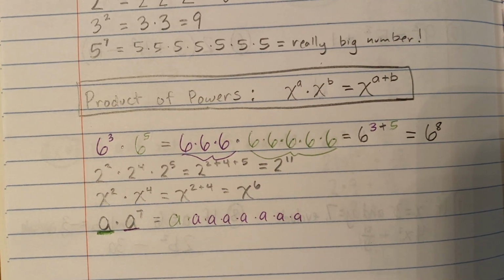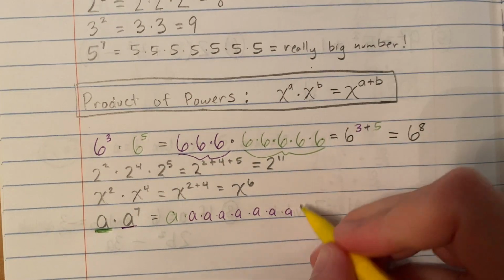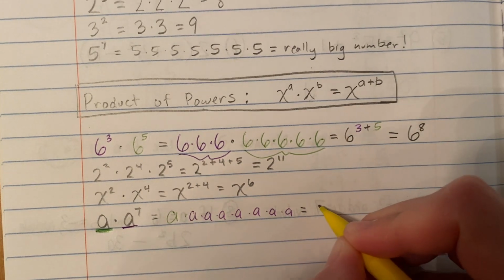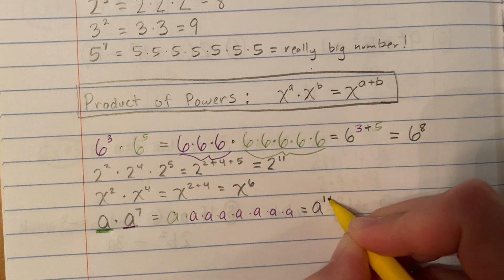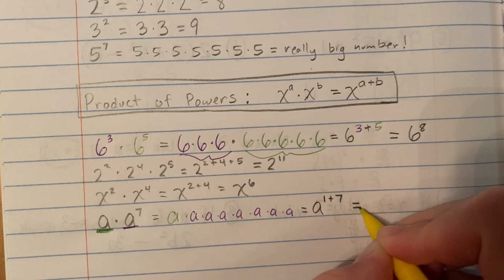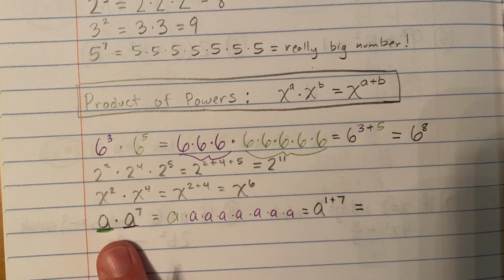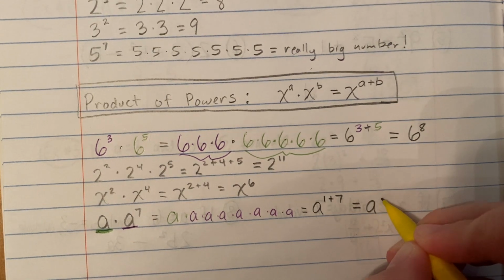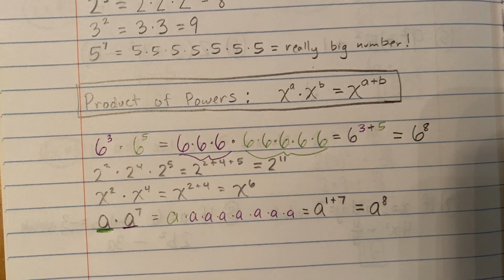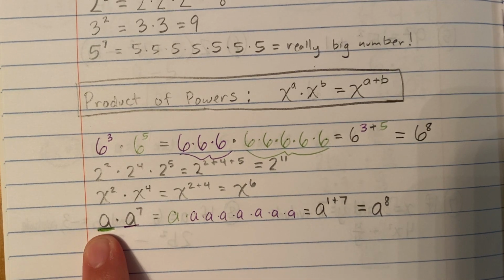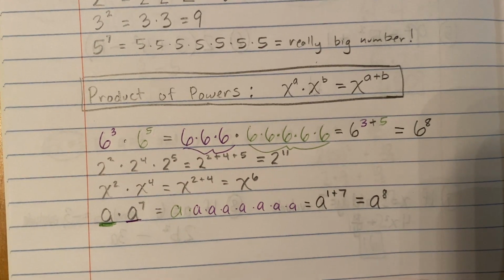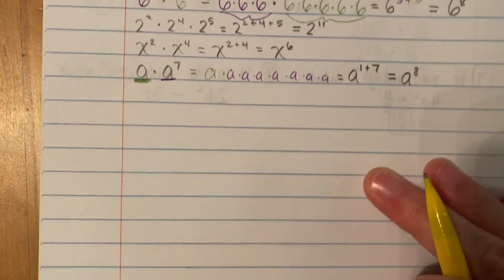So how many a's do I have total? Well, I have this original a, that was 1 a, plus another 7 a's. So if I have something like this, this becomes a to the 8th. Okay, so what's the rule? What's the shortcut so I don't have to write this out? What you need to know is that this a, that's a to the power of 1. It's invisible. So here's a rule for you to know.